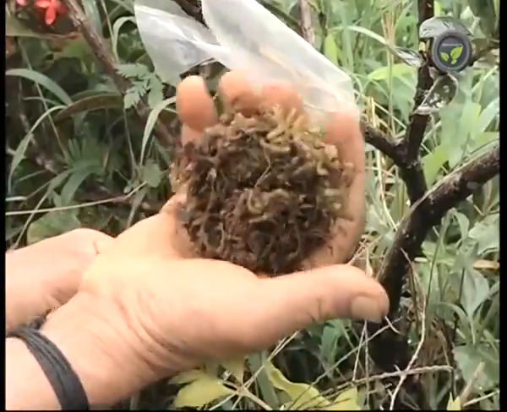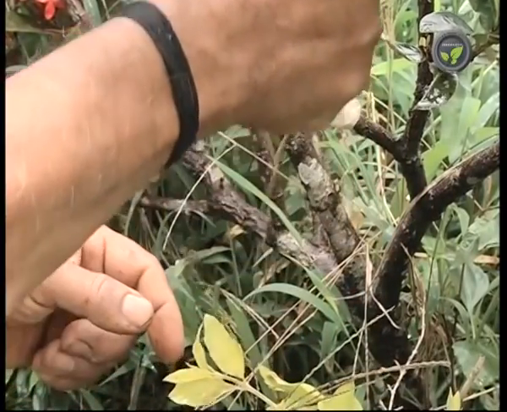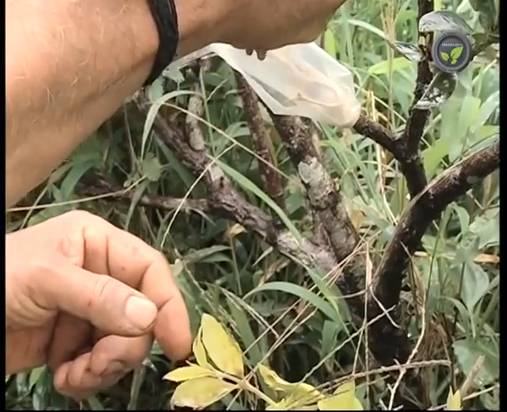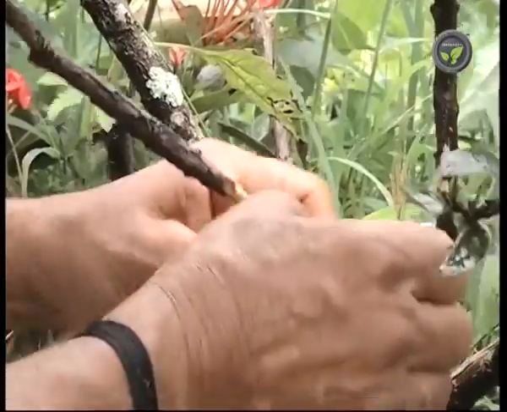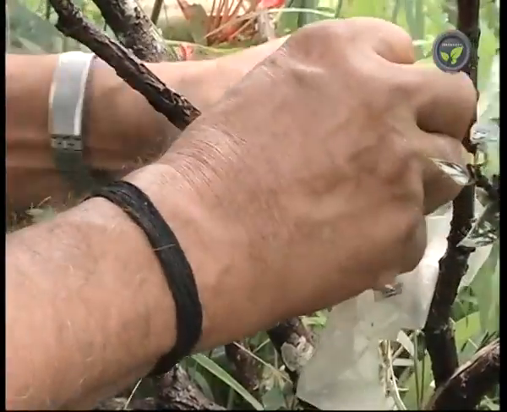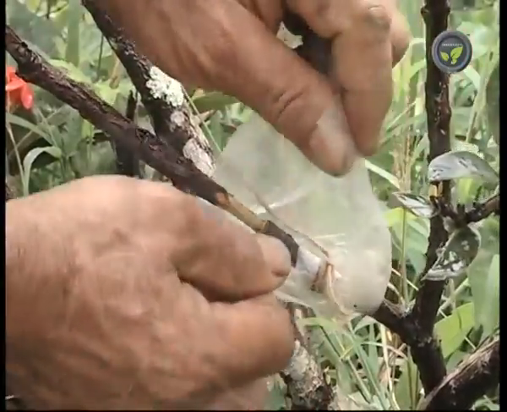Wet the sphagnum moss and squeeze it to drain excess water. Otherwise, it will result in the decay of the stem and bark inside the layer ball. Tie a plastic sheet with the help of a jute thread below the layer mark. Fold it upward to get a packet shape.